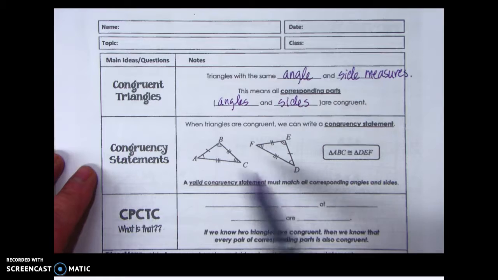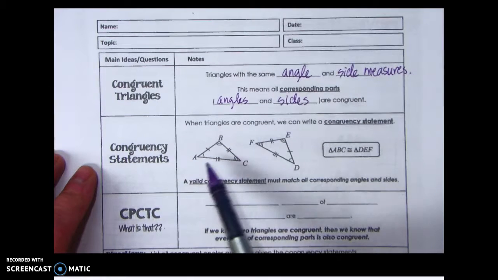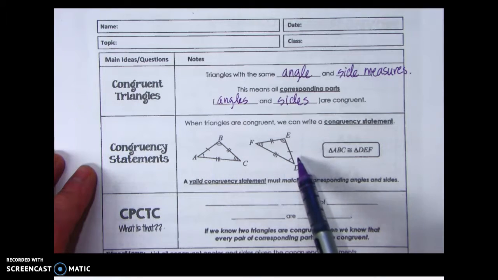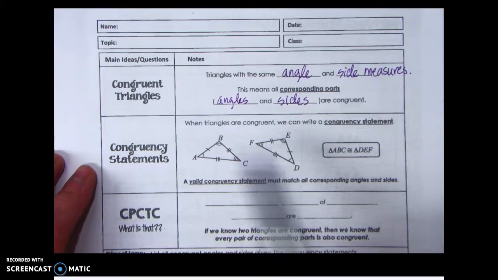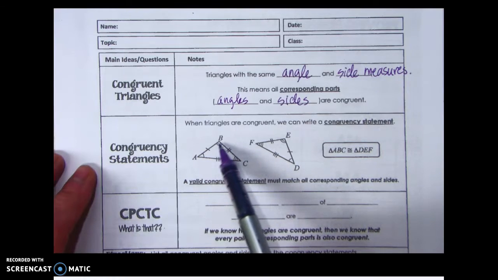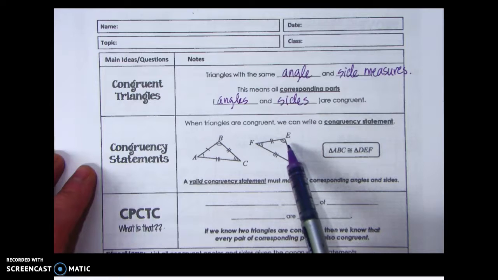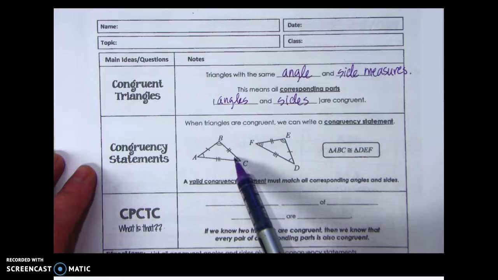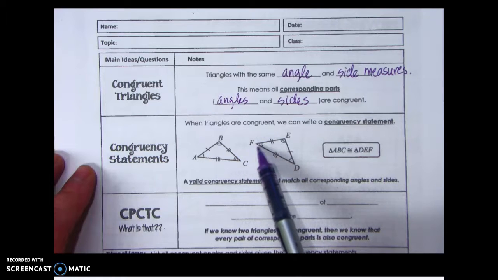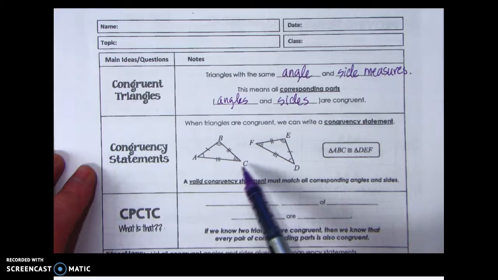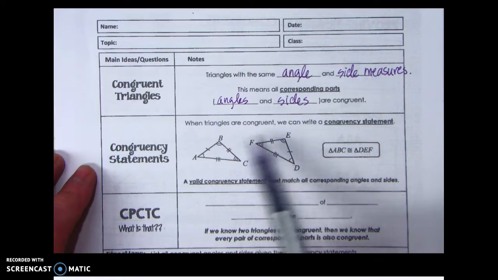If you look at this congruency statement, we can see that angle A, because of its one little rainbow line there, is congruent to angle D with the one line. Angle B with two little lines there is congruent to angle E with two lines. And angle C with its three lines there is congruent to angle F with its three lines.